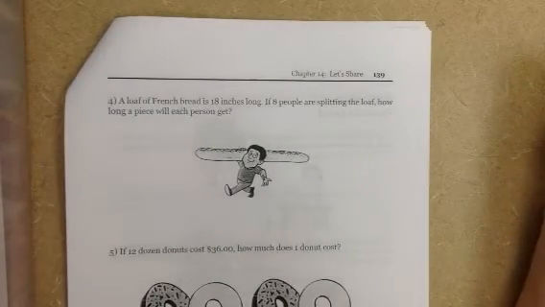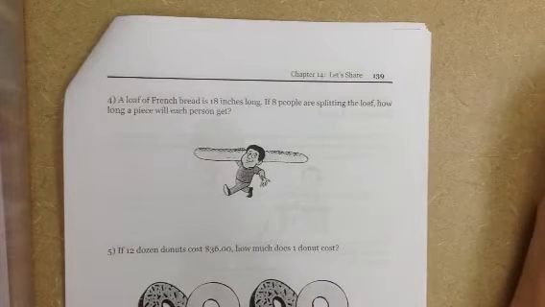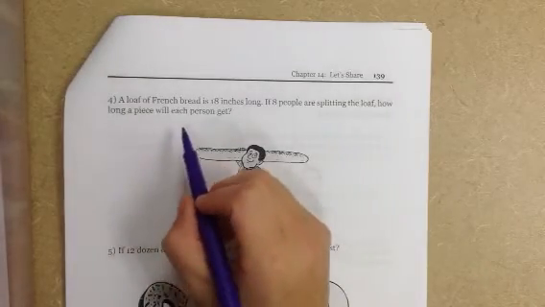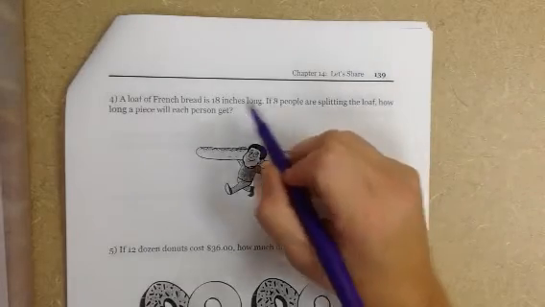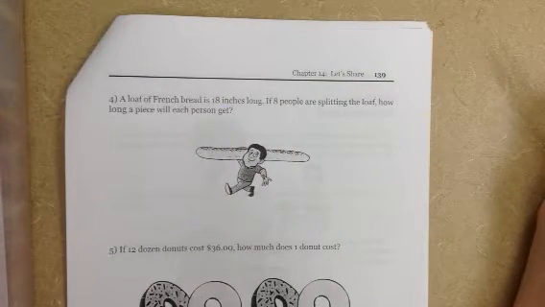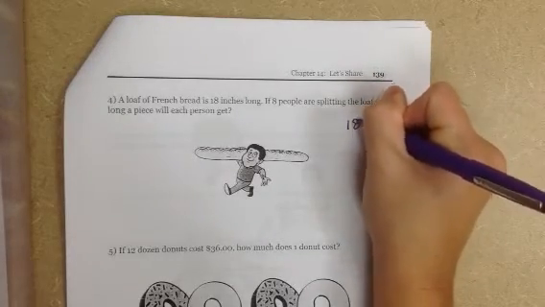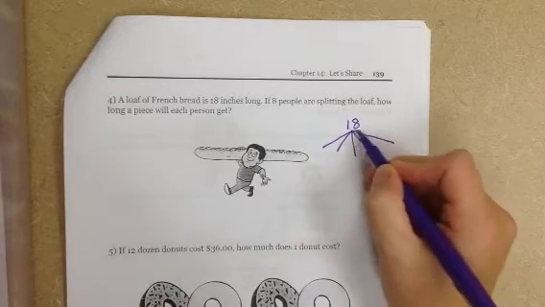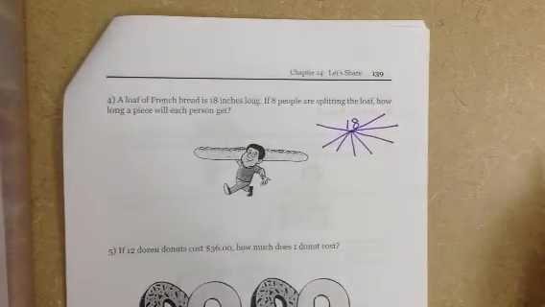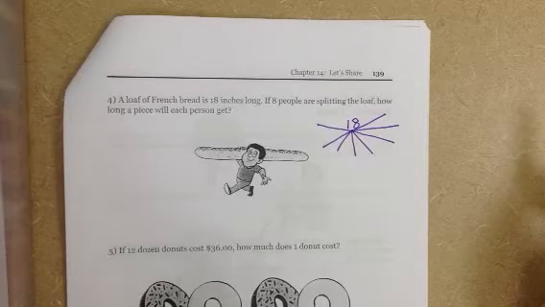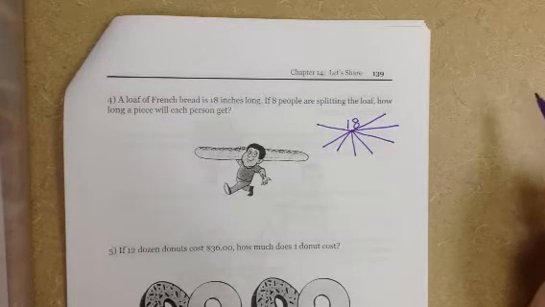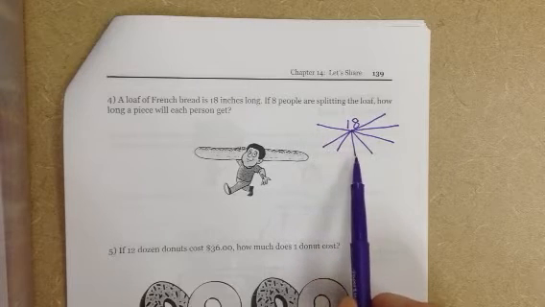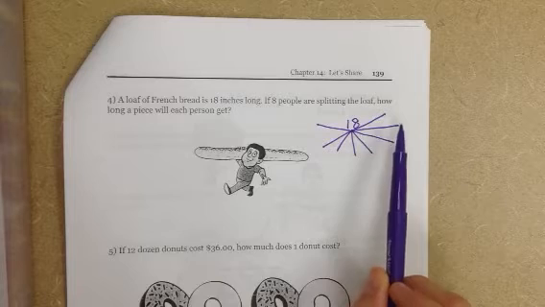A loaf of French bread is 18 inches long. If 8 people are splitting the loaf, how long will a piece be that each person gets? So 8 people splitting 18 inches. So I have 18 inches that needs to be split 1, 2, 3, 4, 5, 6, 7, 8 ways. If I decide to give each person 3 inches, let's try guess and check and count by 3s and see how many inches that would be. 3, 6, 9, 12, 15, 18, 21, 24.